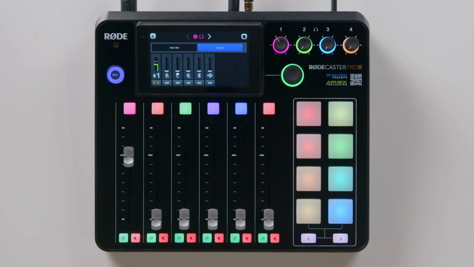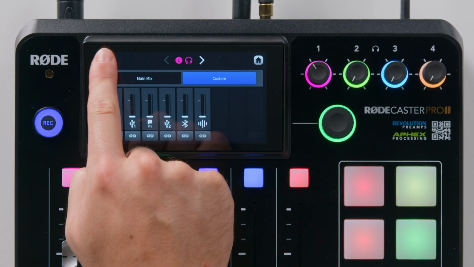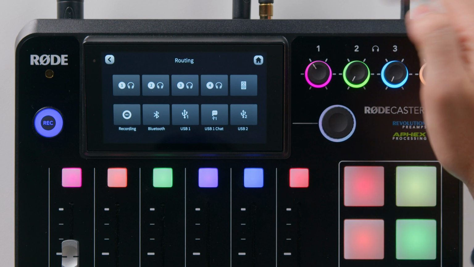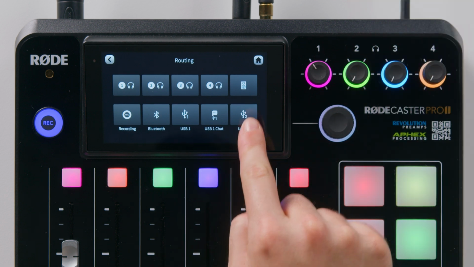The last thing worth knowing here is how to completely disable a channel from ever reaching an output mix. Now, let's say we don't want any music from our Bluetooth channel to be sent to our Twitch stream. We just need to select the output mix being sent to our computer. Let's pretend that it's on USB 2. So we have our computer connected via USB 2. We'll select the output mix for that.